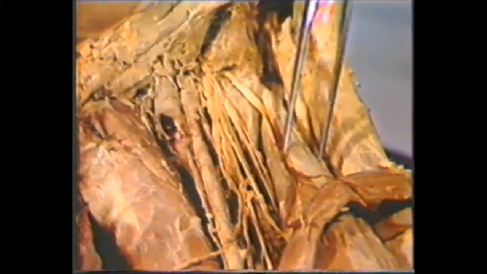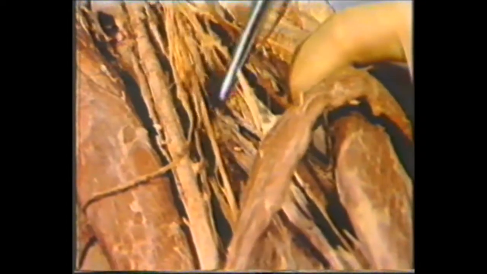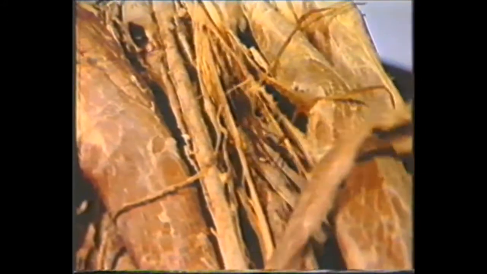three vasti. This is the nerve to the rectus femoris entering its upper part. It also supplies the sartorius and pectineus muscles. As regards its cutaneous branches, they are the intermediate and medial cutaneous nerves of the thigh and the saphenous nerve.